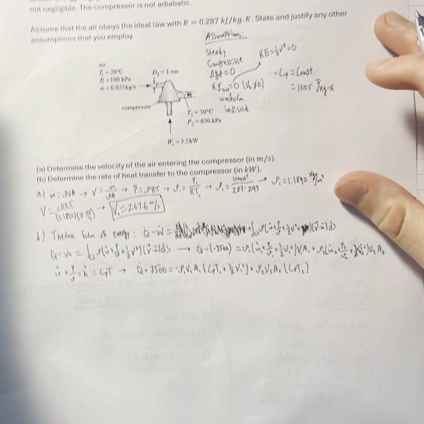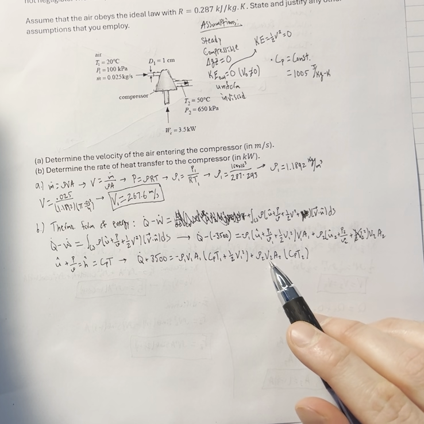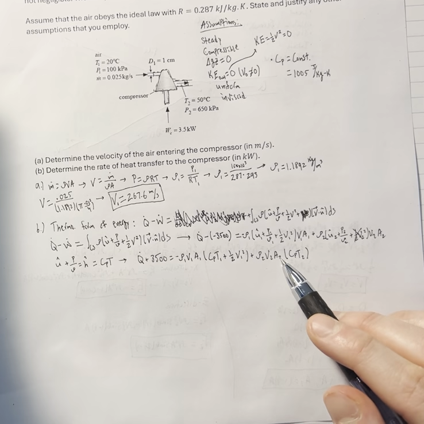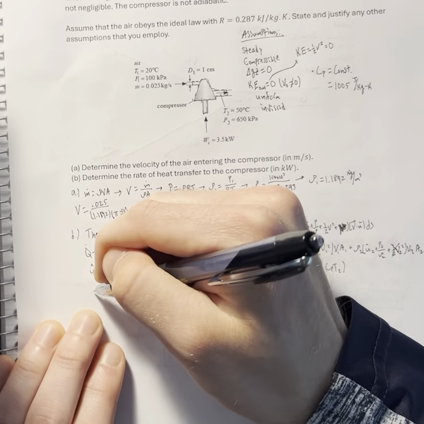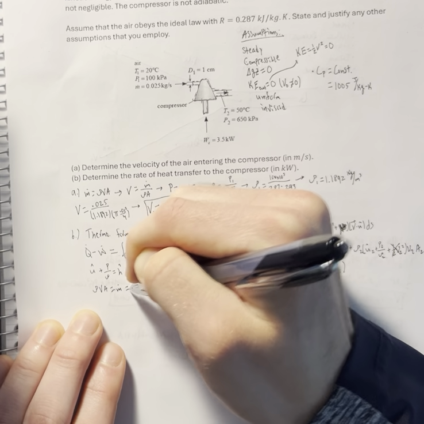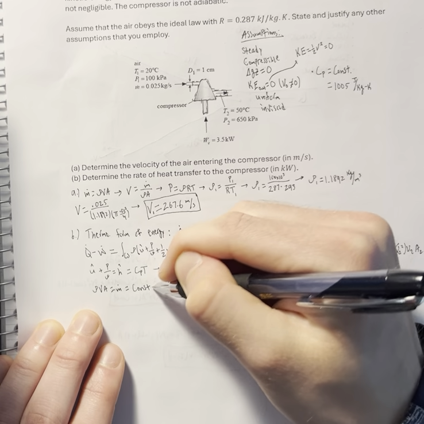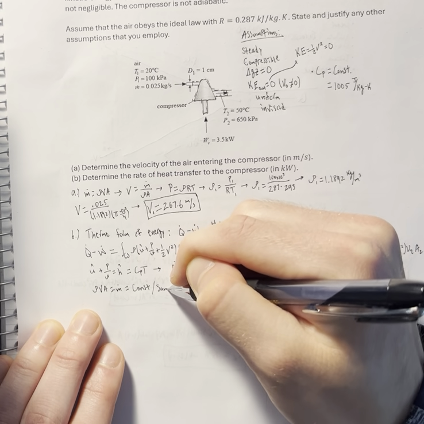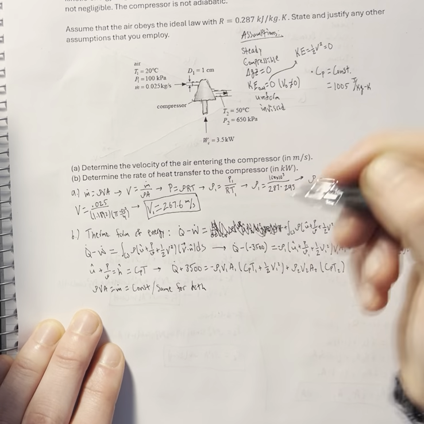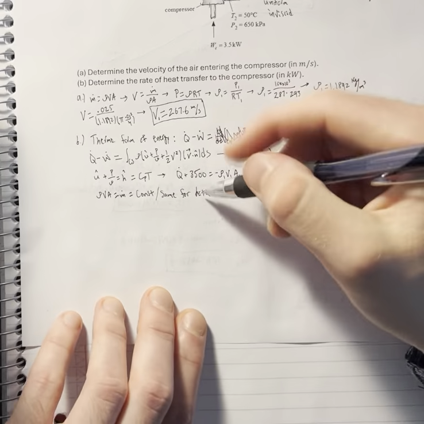Cool. And well, now you say, damn, I don't know anything about V2. I know it's small, but we don't know V2. And I really don't know anything about A2 because it tells us just that it's really big. But remember, rho VA equals m dot. And in this case, it's constant, the same for both. We only have one inlet and one outlet. What's coming in has to be going out. So we can slap that on there.